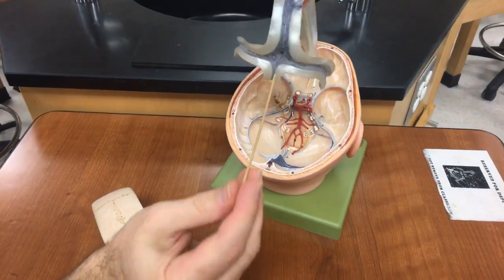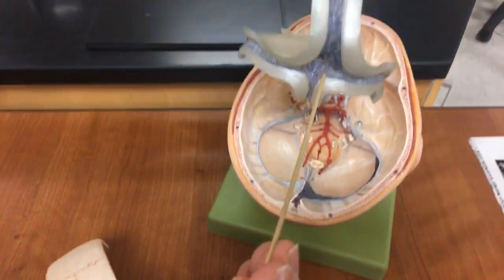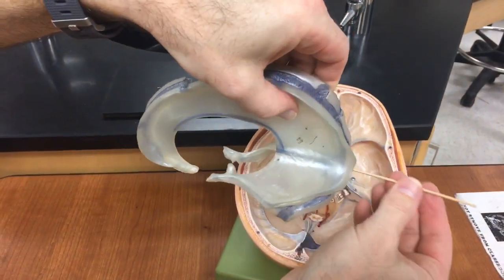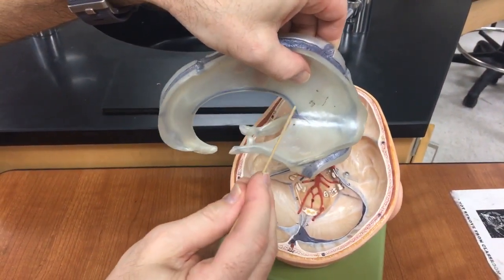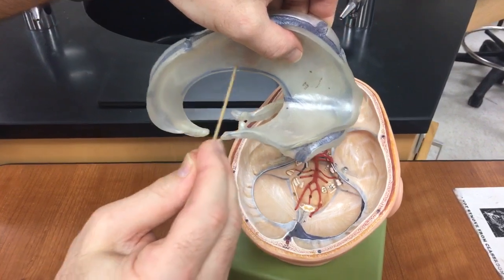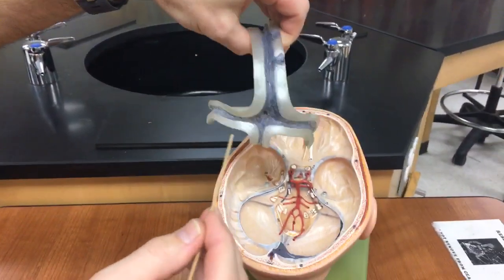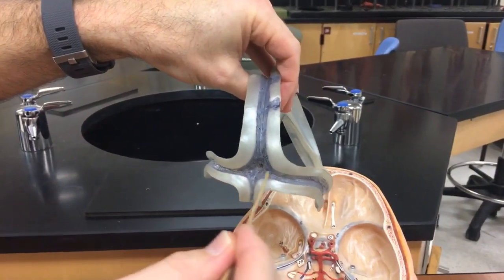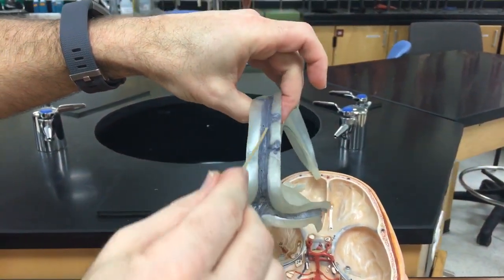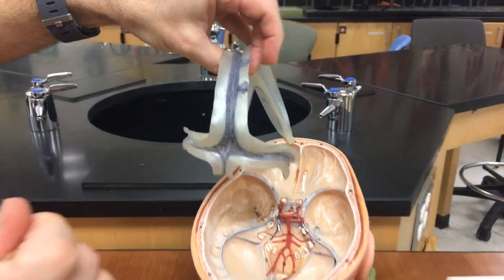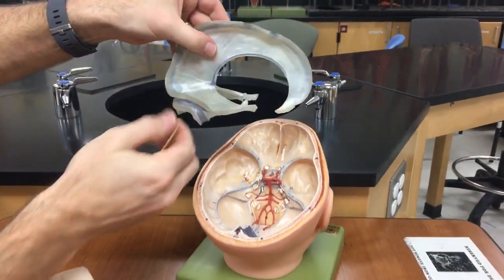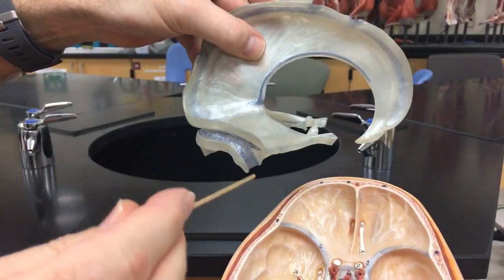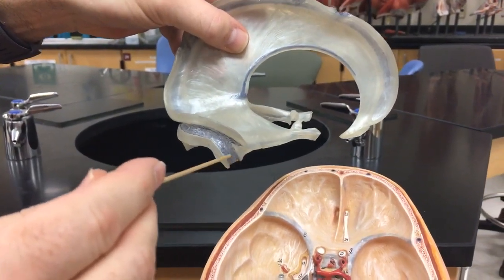So here's another view of the confluence. Here we're going through the straight sinus. Straight sinus is connected to inferior sagittal sinus. And then on the sides of the confluence, transverse sinuses, and then of course superior sagittal. And then when you see the transverse sinus bend and turn down, it's becoming sigmoid right here.